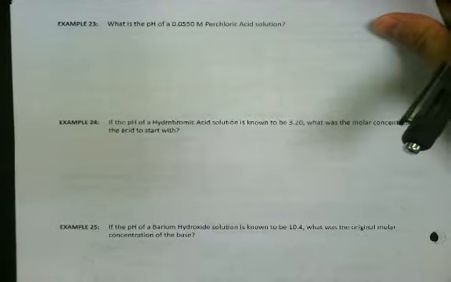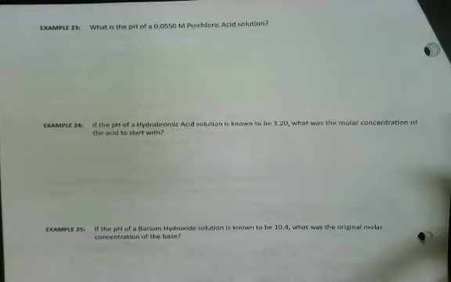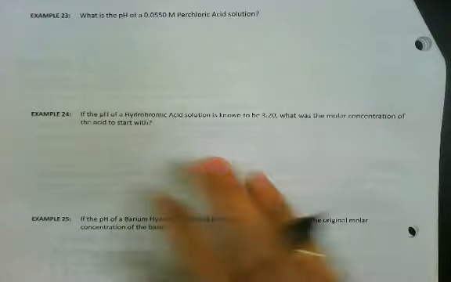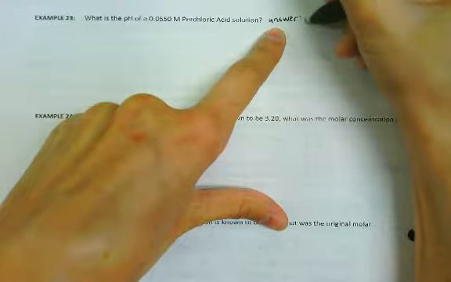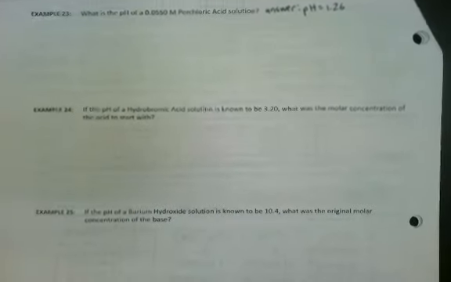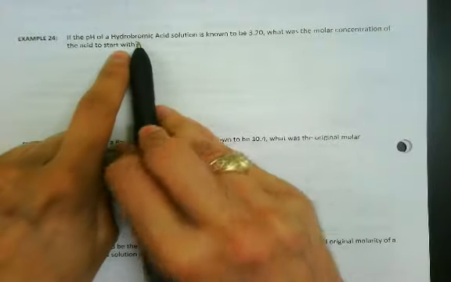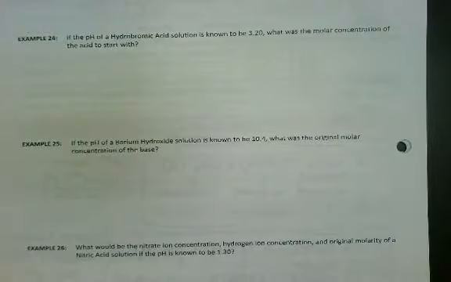The other types of problems I want you to be familiar with doing are when you are given the pH, for example, of a solution. I want you to know how to go backwards and get the concentration of the acid to start with. And here we have another answer that you should be able to figure out. You should be able to figure this one out. Okay, pH for that one should be that value. Okay, so example 24. If the pH of hydrobromic acid solution is 3.20, what was the molar concentration of the acid to start with?